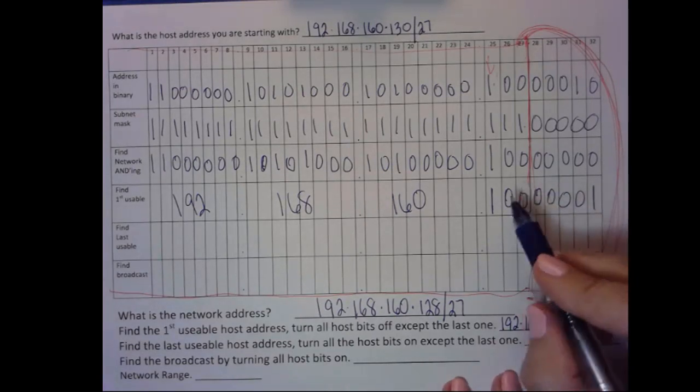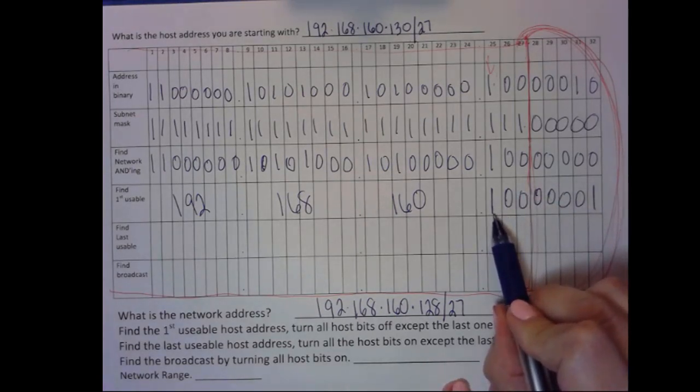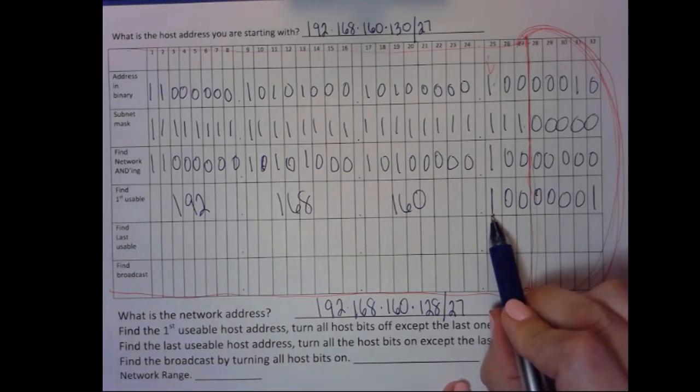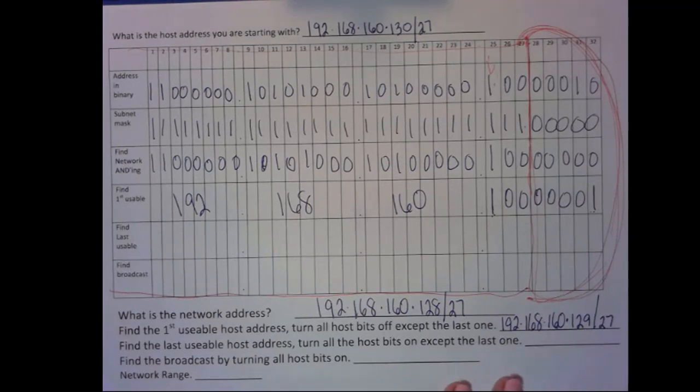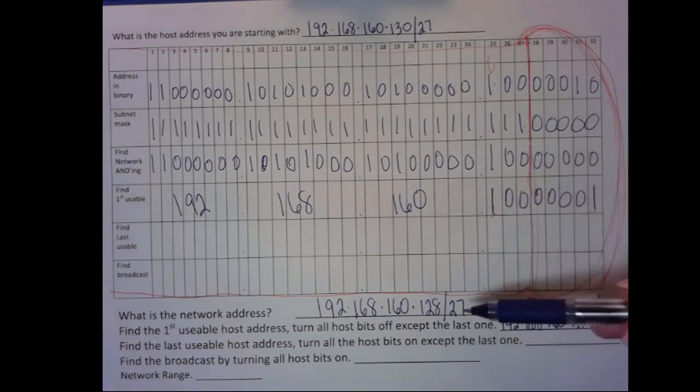First usable, 192.168.160. Now look, we've got to take into consideration that the 128 is turned on. So it's 128 plus 1. So our first usable address is 129/27. It isn't going to be 160.1. We've moved into a new network, right?